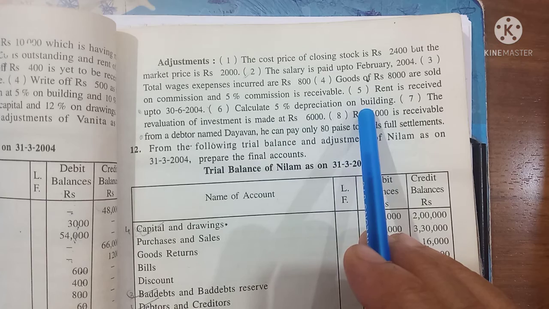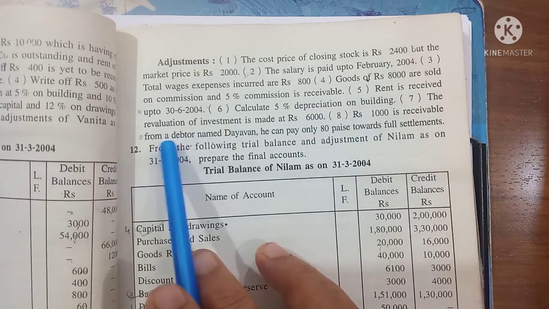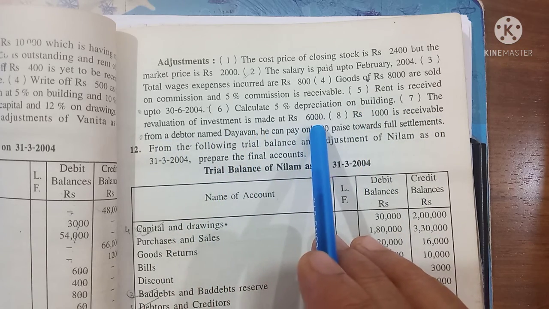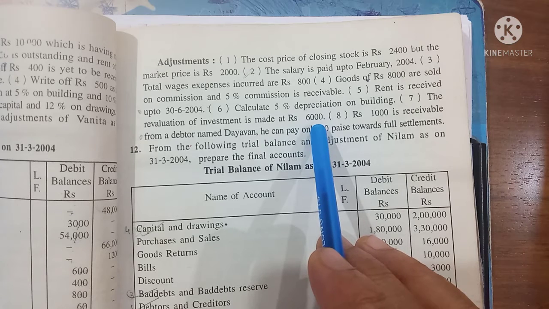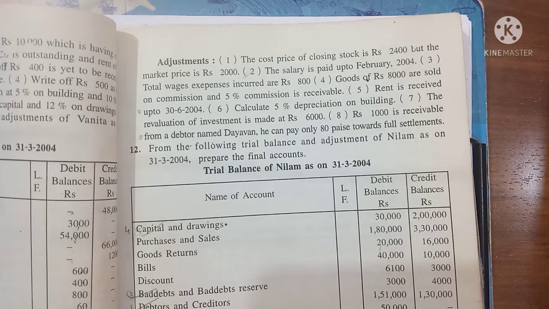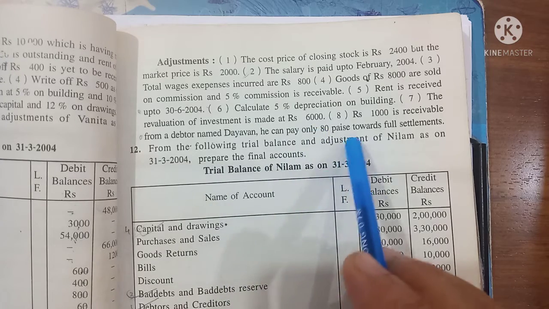Calculate 5% depreciation of the building. Every one of you knows. The revaluation of the investment is made up to 6,000. Of the investment of 6,000, see, that means 600 is depreciation. Here the investment is given as 6,600.